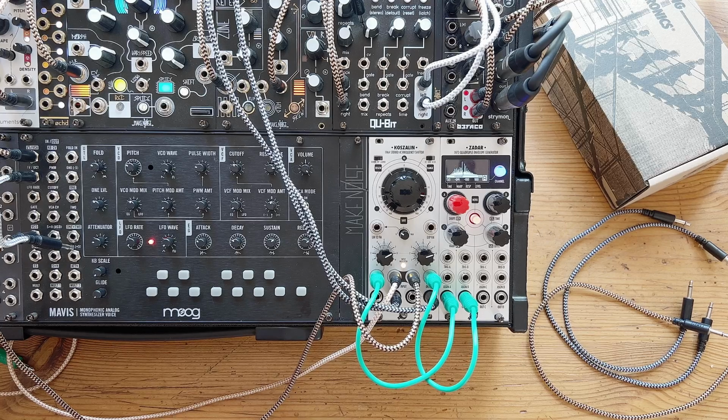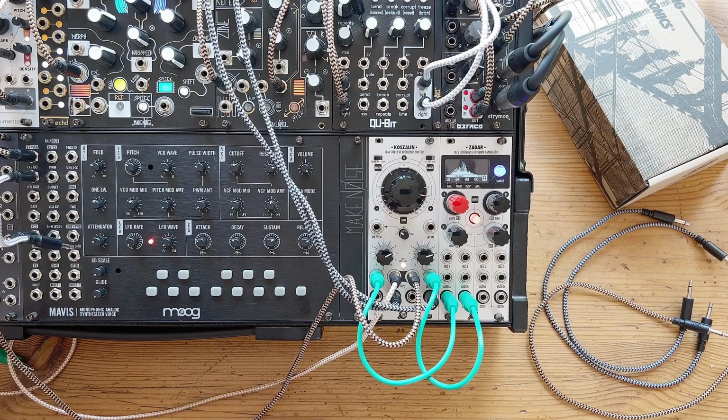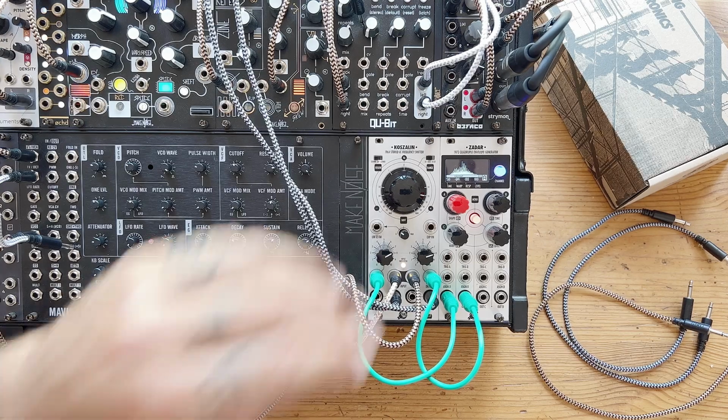So right now, this is the thing that I would record to have a sample for later use, for example, with the Octatrack or other sampler that I have.